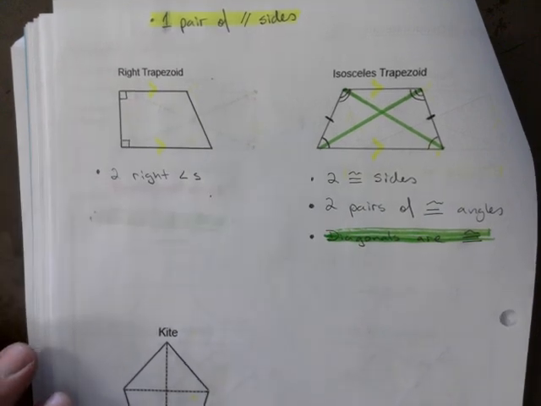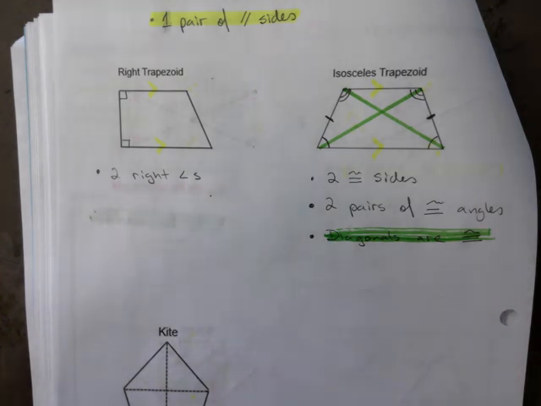Is there anything else I need to add? Well, you tell me, Mr. Dirksen. I'm just writing this down. I hear ya.